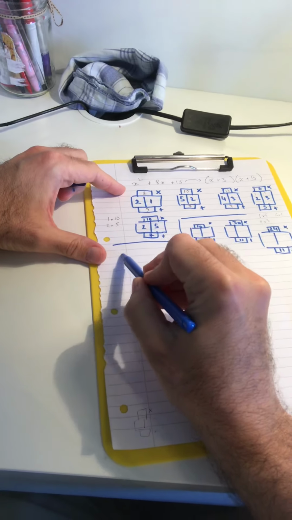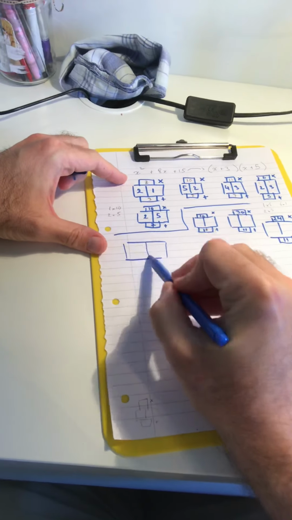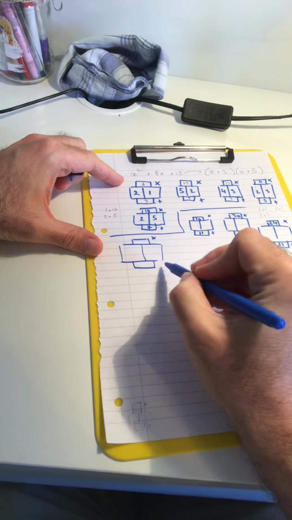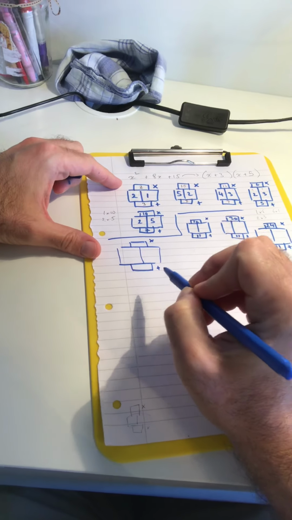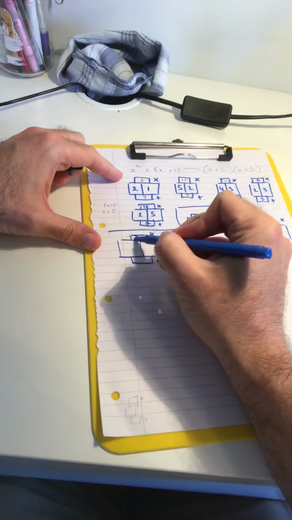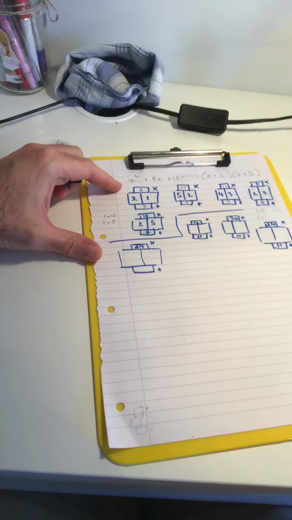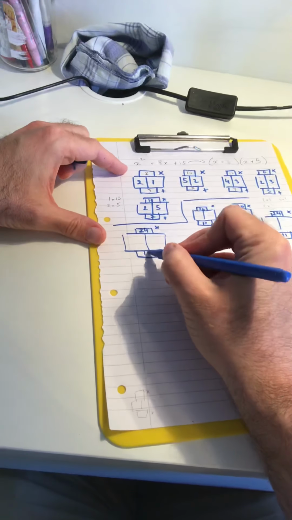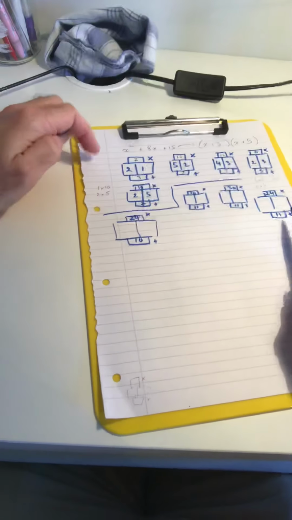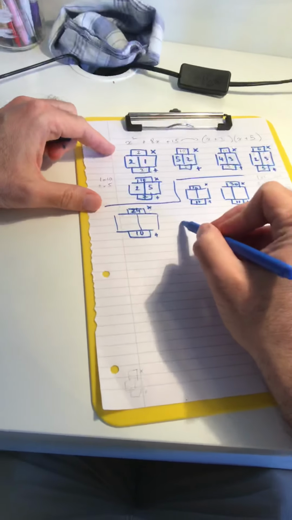When I times them, I'm going to get 24. When I add them, I'm going to get 10. Okay, 24 and 10, 24, 11. They're very close, but they're not the same, and that will be a very different answer.